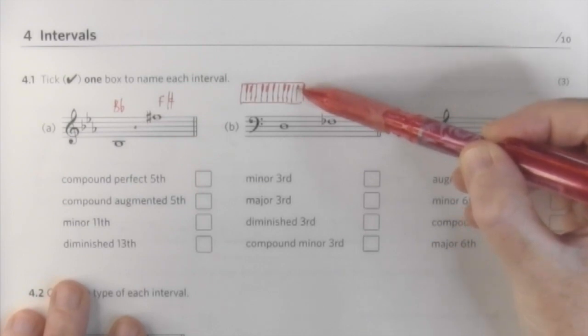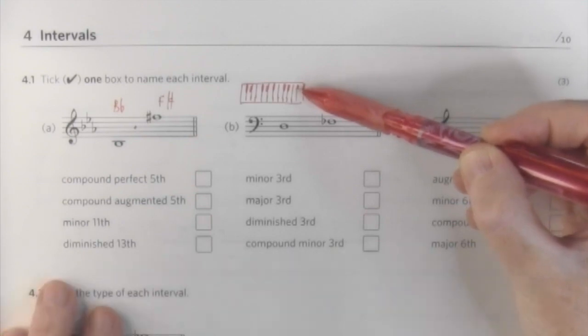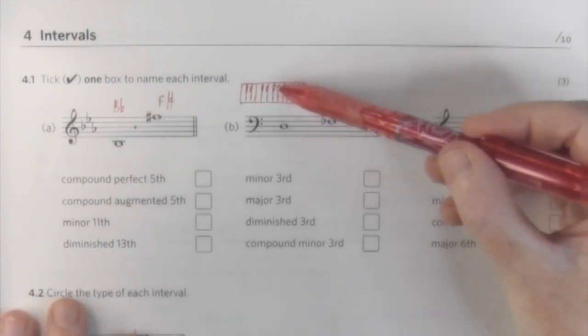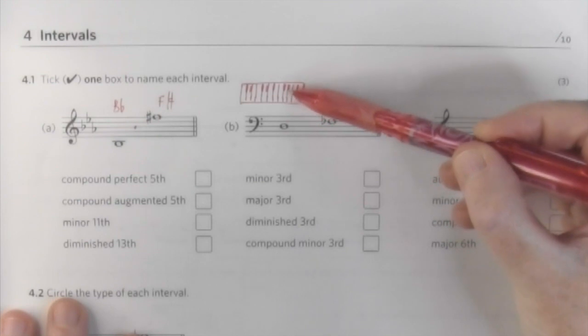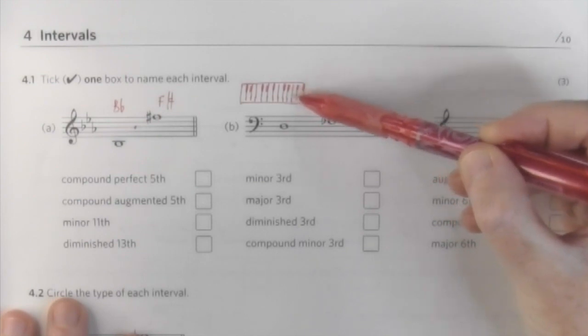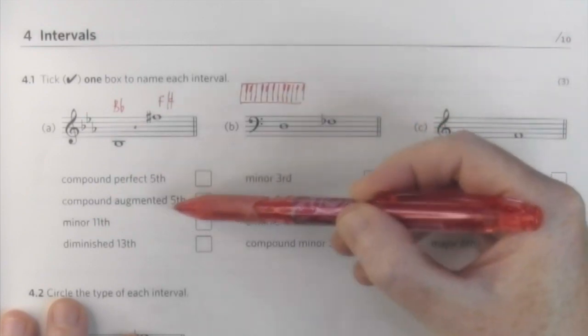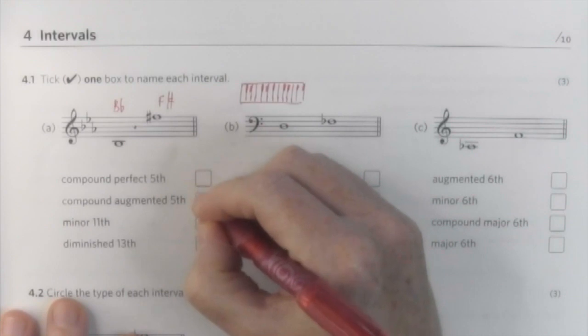So it is not perfect, but it's augmented. I forgot that I made a TikTok with this. It's very quick, and you know each interval, the number of tones and semitones for each interval. So 1, 2, 3 and a half, that's Fa, but we have the sharp on Fa, so another half, which means compound augmented. That's the only augmented case here. There you go.